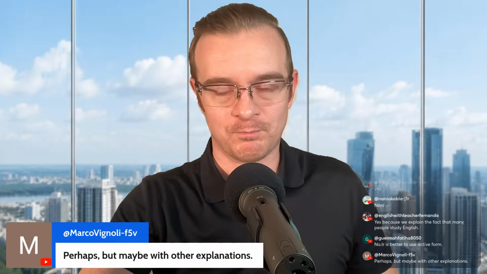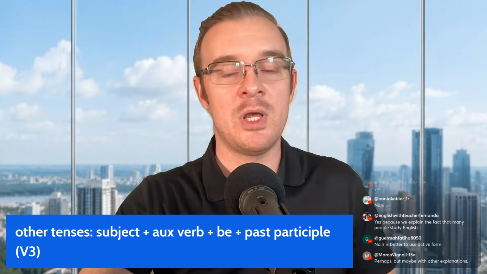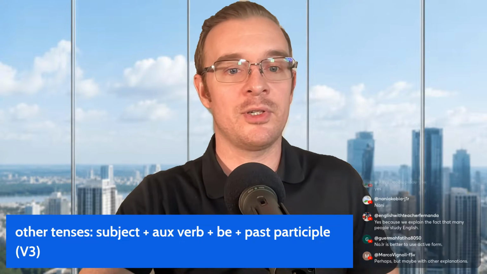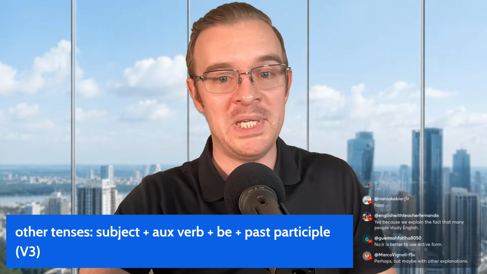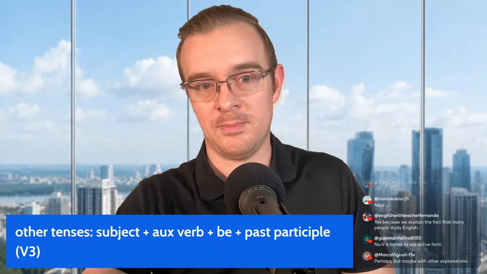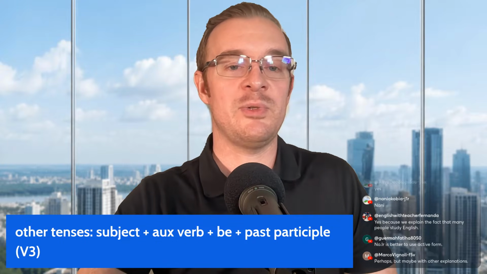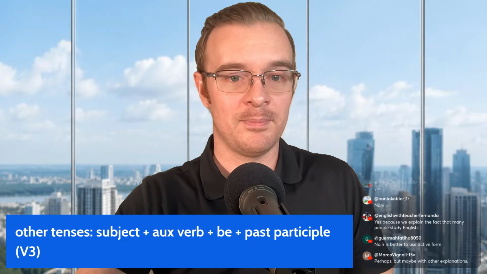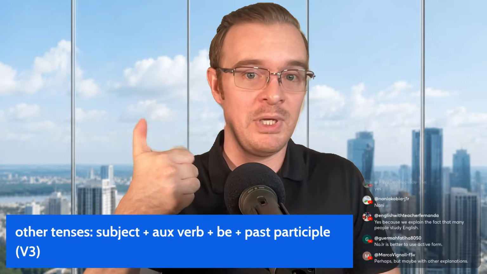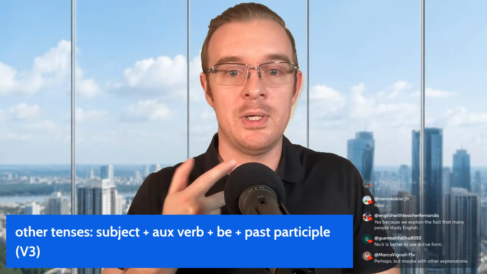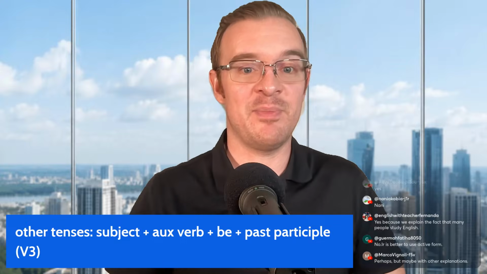Now, we've done present simple tense and we've done past simple tense. But with other tenses, we are going to use subject, auxiliary verb, be, past participle. So the only difference is that when we use different tenses, we also have an auxiliary verb. For example, we might have another be, can, should, might, will, have. So we're going to have these before the verb to be.